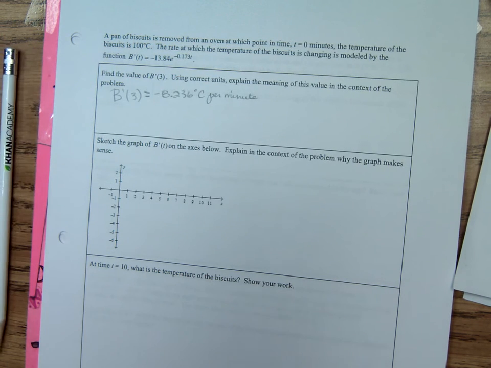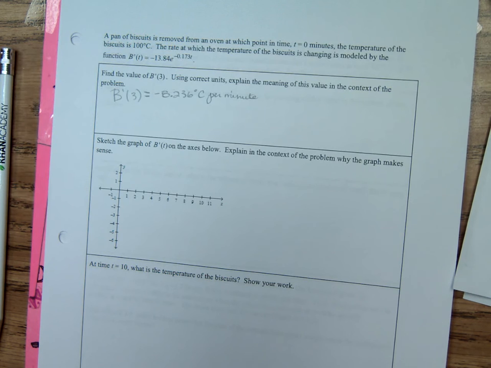And then I think you could probably do the next two without me, because for the next one you just get your graph and explain what it means. And then the next one, at time t equals 0, what's the temperature of the biscuits? And we did one almost exactly like this just a second ago. So I'm going to give you a couple minutes to try to do the next two on your own. If you have to sketch a graph and you have a calculator, that should not be a problem at all.